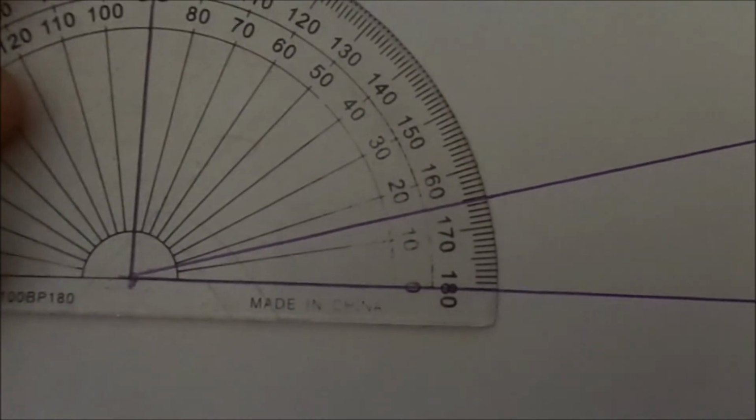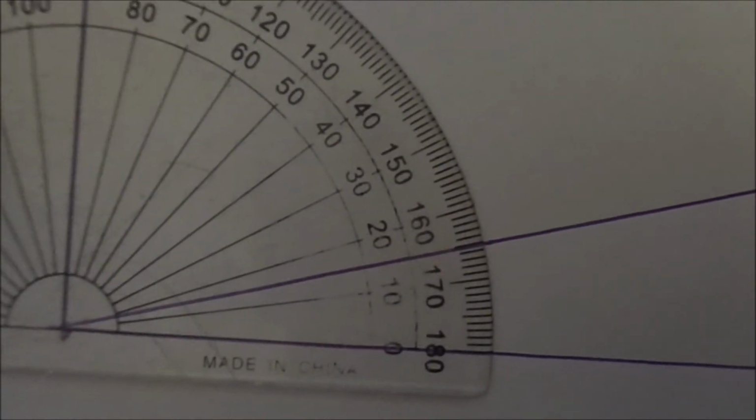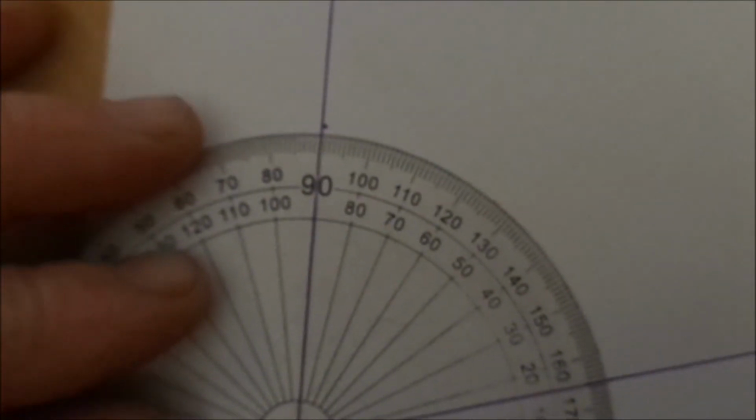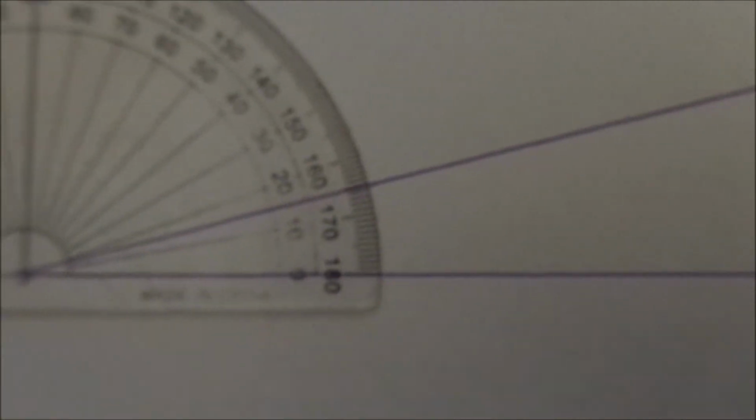Okay, 15 degrees. Okay, there's your 90 degree mark, there's your 15 degree mark.